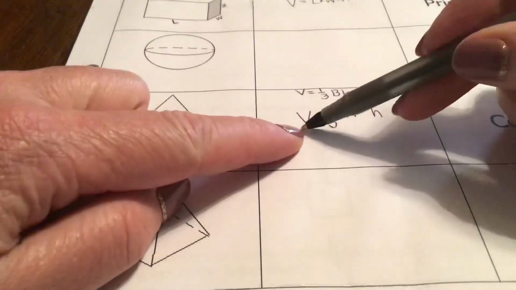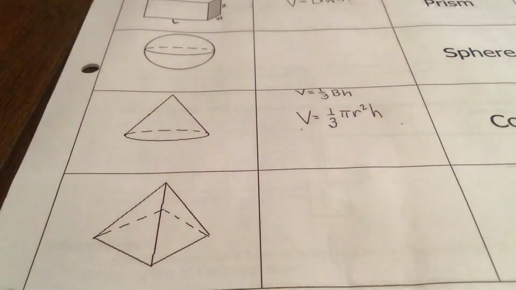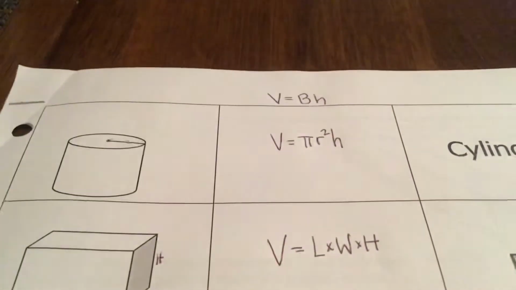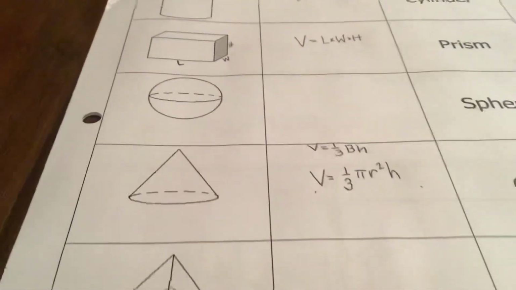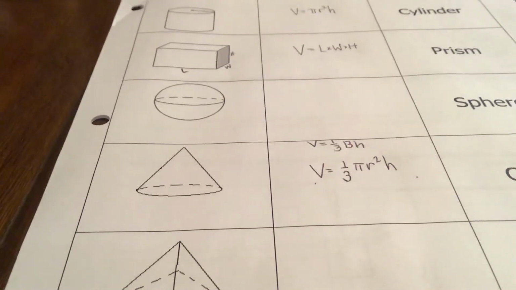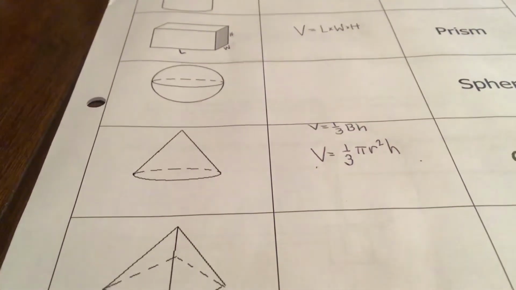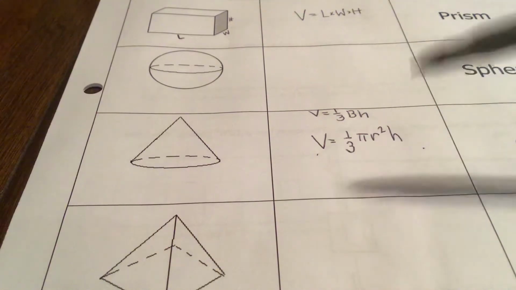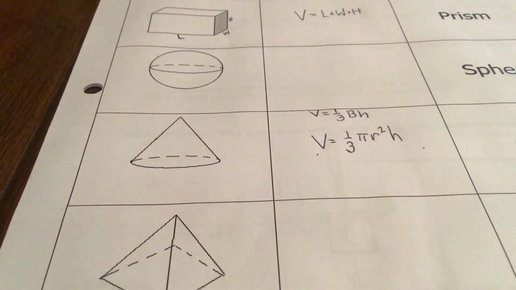This looks very similar to the formula for a cylinder, because if you have a cylinder and a cone of relatively the same size, it will take 3 of these cones to fill up the cylinder.